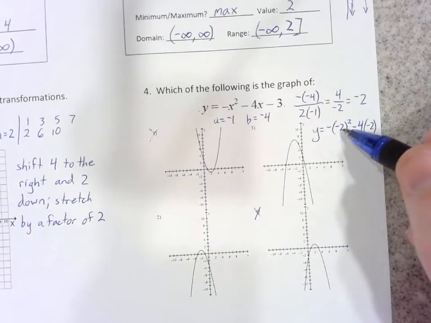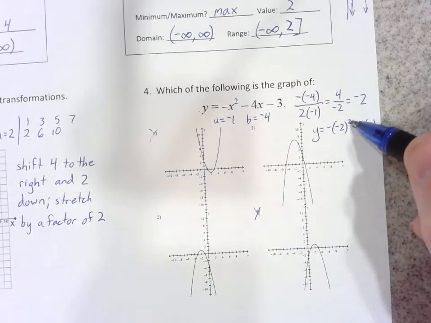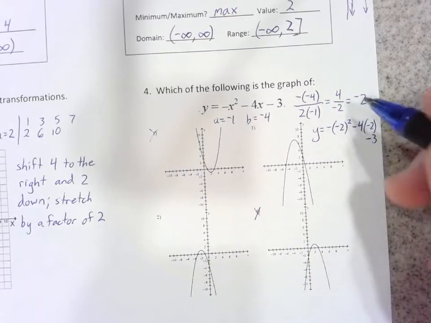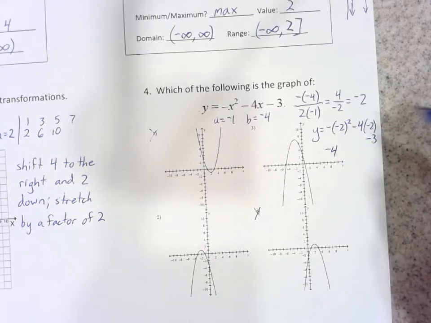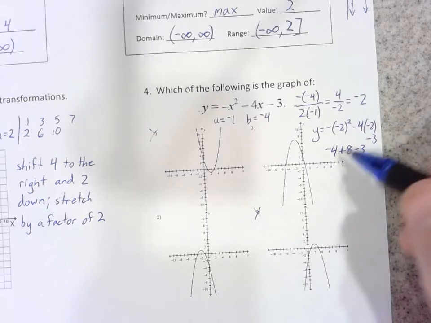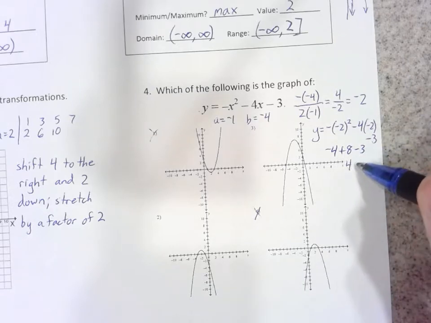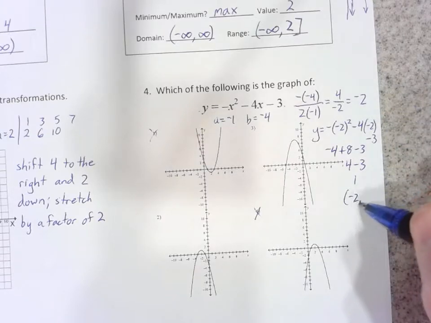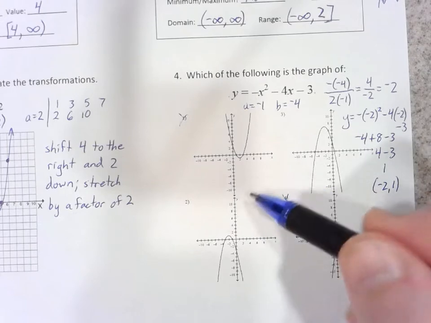Negative 2 squared is 4, positive 4. But then I have this negative sign outside that will make it negative. So that becomes negative 4. Minus 4 times minus 2 becomes plus 8. And then subtract 3 from that. Negative 4 plus 8 is 4. 4 minus 3, positive 1. So I'm looking for the vertex at negative 2, 1. Which means that it is graph number 2.